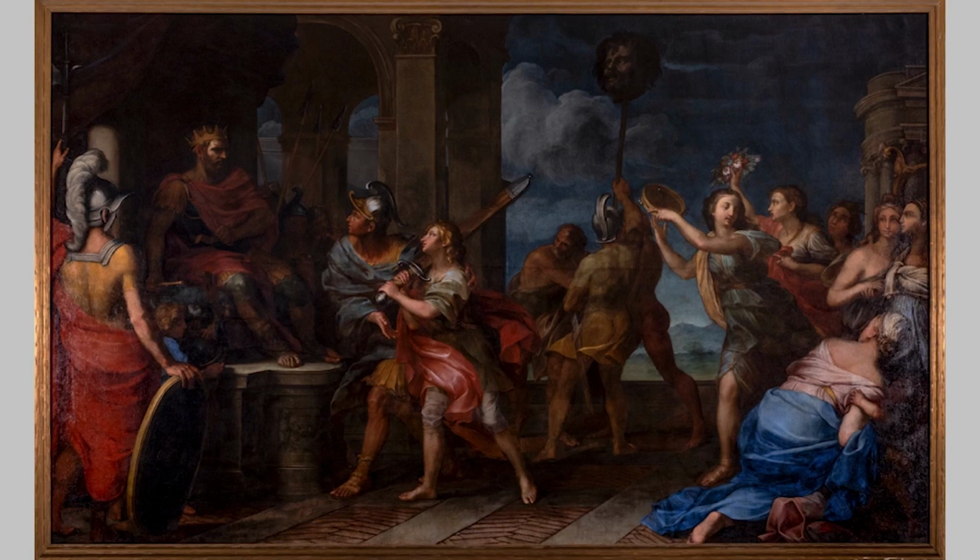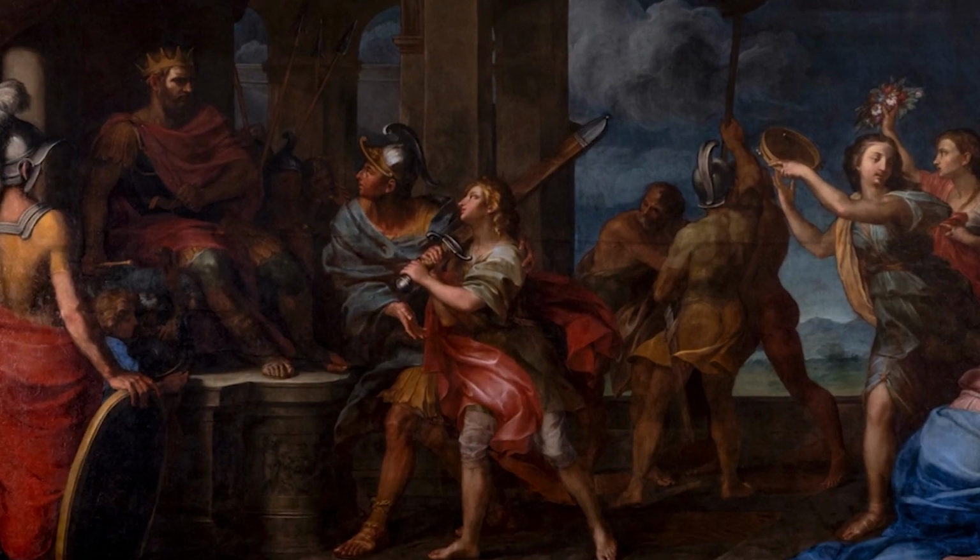David looks even younger here. Nevertheless, he steps boldly into Saul's presence. Saul, with a frown on his face, backs away, almost in fear. We visibly see the protracted struggle between the two that lies ahead.